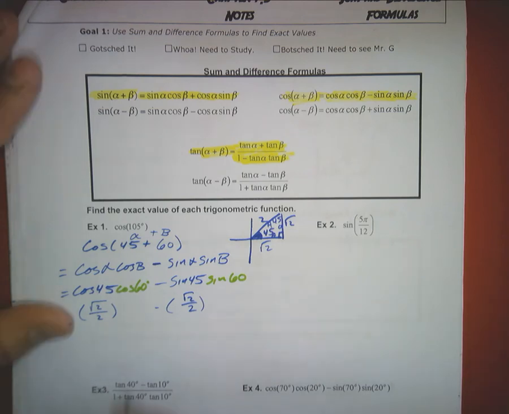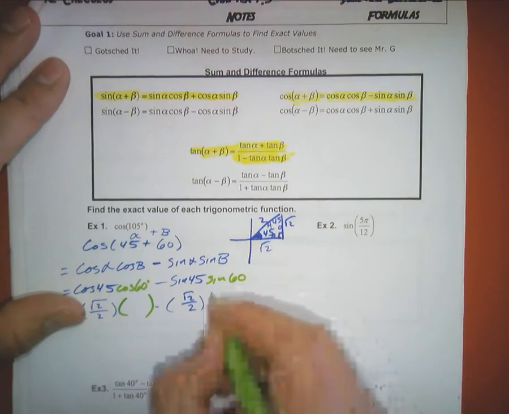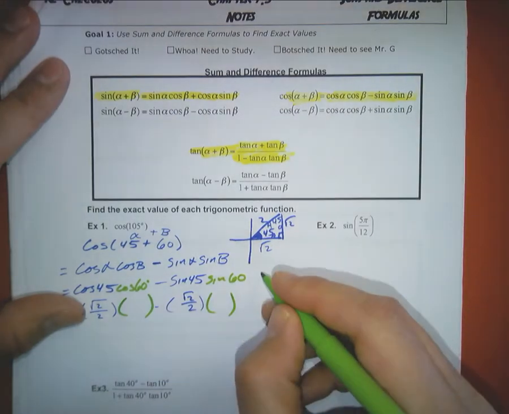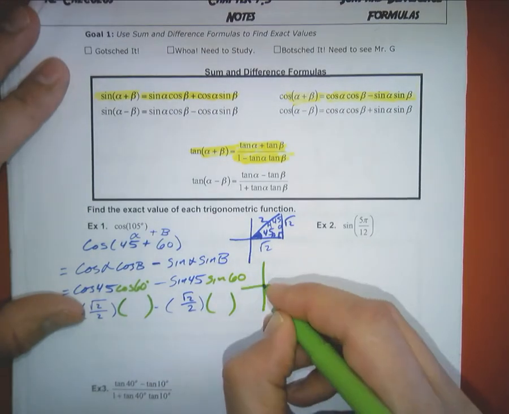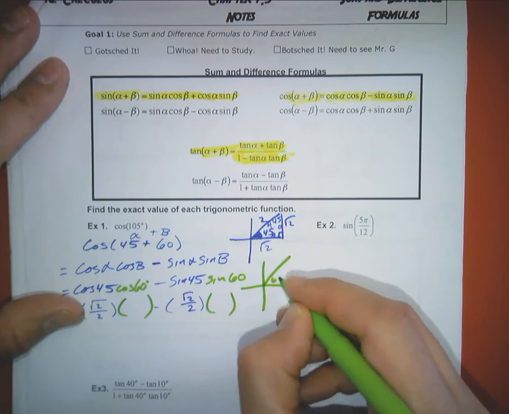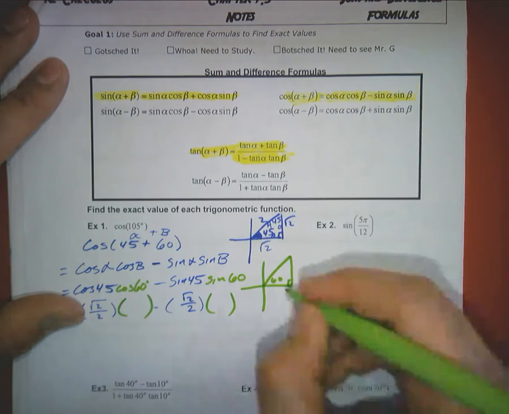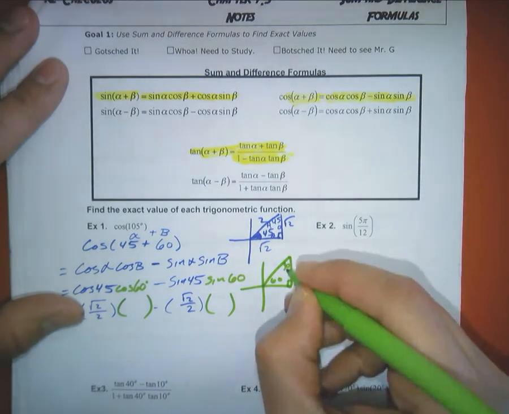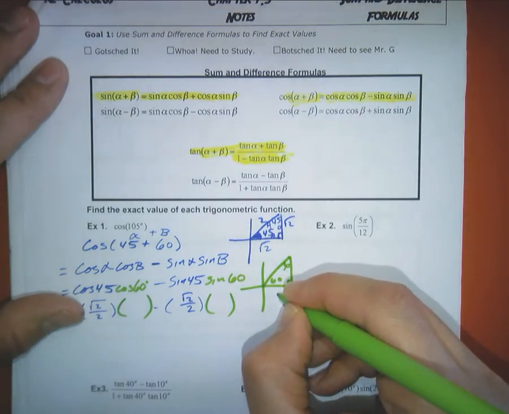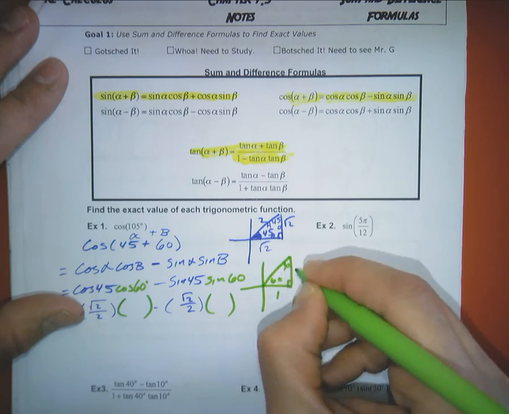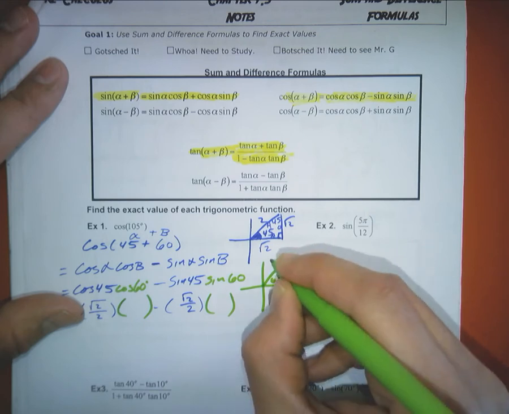Now I got cosine of 60. And I got the sine of 60. So again, I got a 60-degree angle I got to create. I draw my little 60-degree angle. Drop it to the x-axis, which means that's 60, that's 30. And across from 30 we know is 1. Across from 60 is root 3, and the hypotenuse is 2.